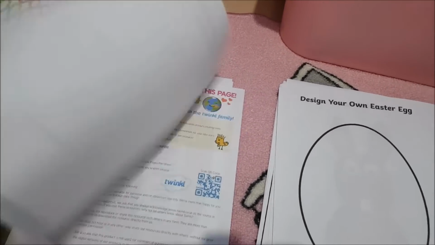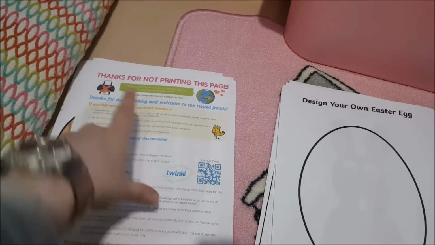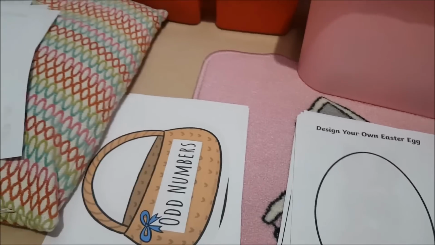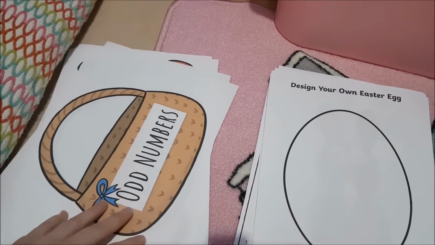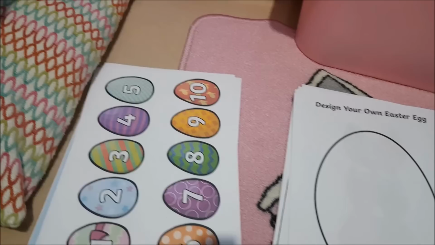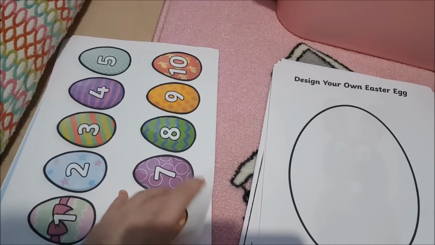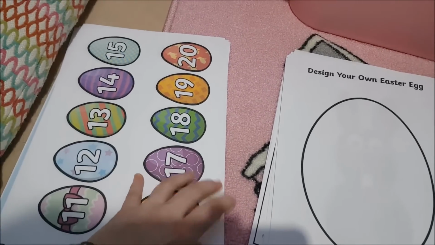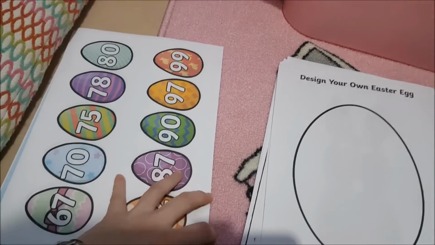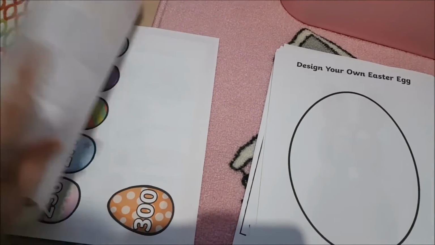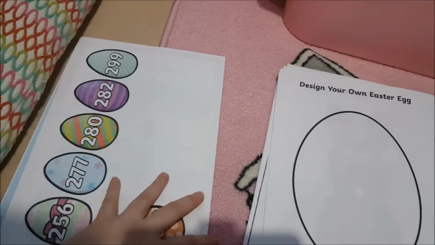And for the chick, I accidentally printed that off. Thanks for not printing this page. I'm sorry, Twinkl. There is an odd and even egg basket activity, again from Twinkl, so I printed that. Like cute little eggs all the way up. There's more, I'm just skipping. So it's up to 300.